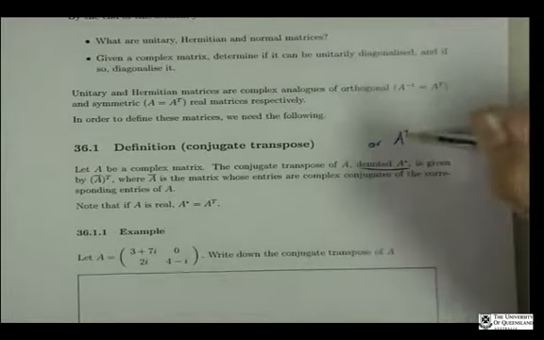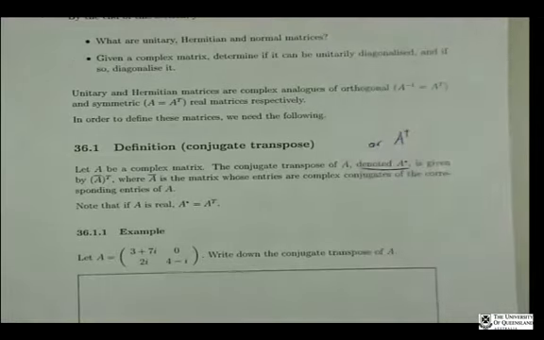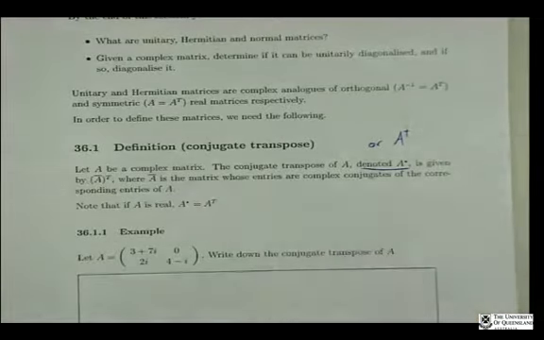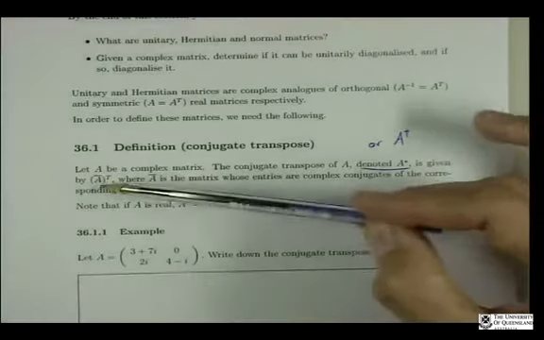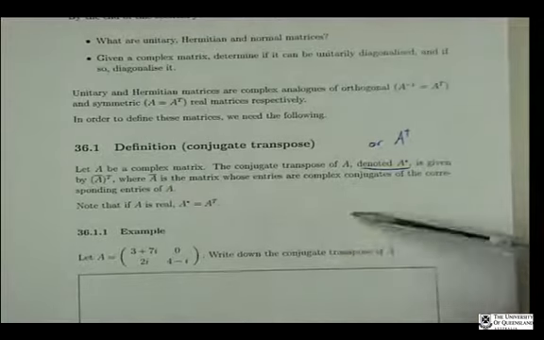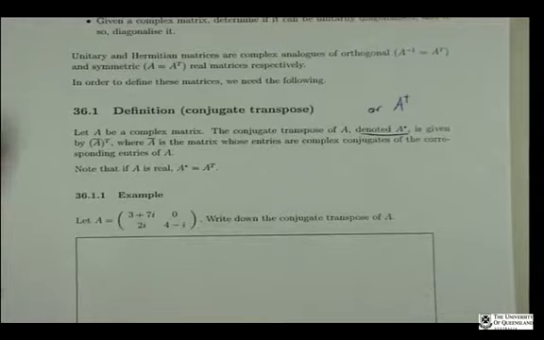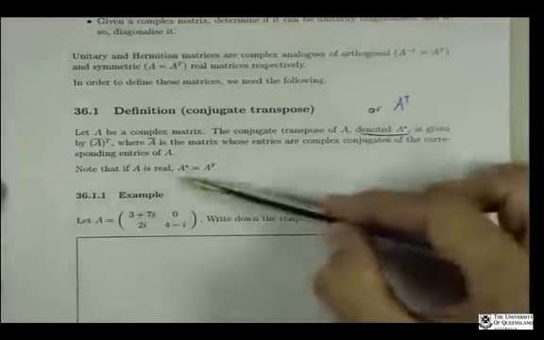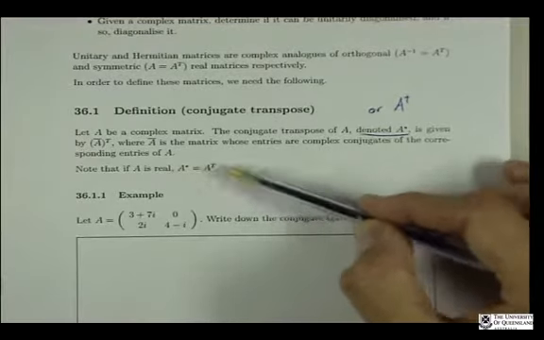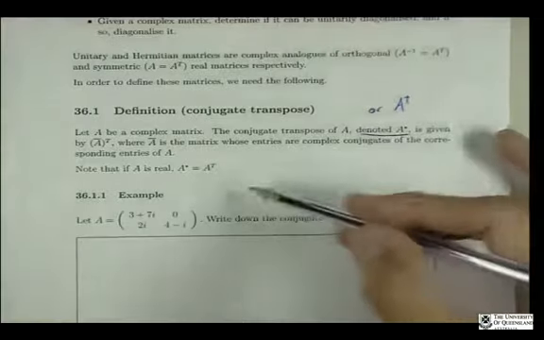This is a drawing of a dagger. It is given by the transpose of the matrix of complex conjugates. This A bar that I've written here is the matrix whose entries are the complex conjugates of the given matrix. One thing: if the matrix only has real entries, so this is a subset of the complex matrices, then this star operation, the conjugate transpose, coincides with just the ordinary transpose.